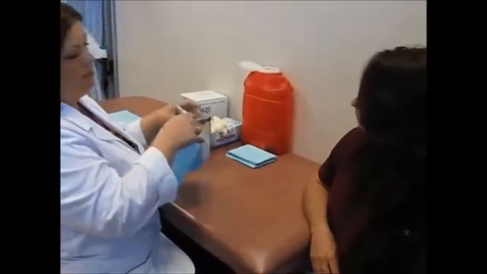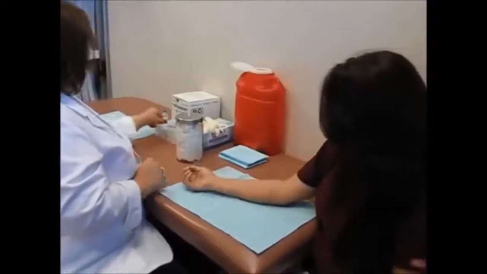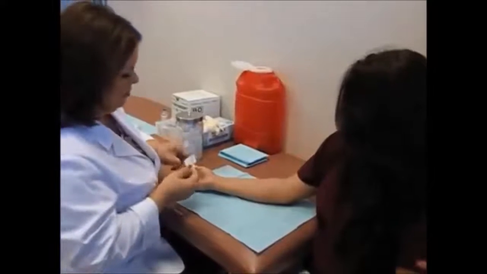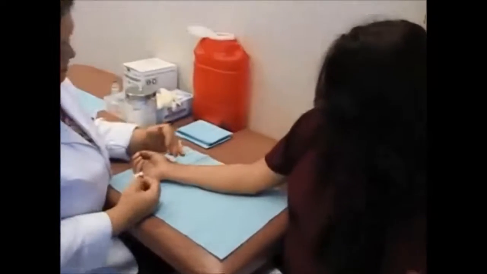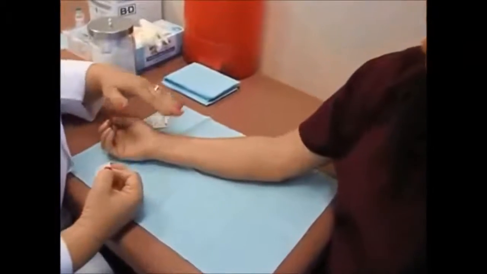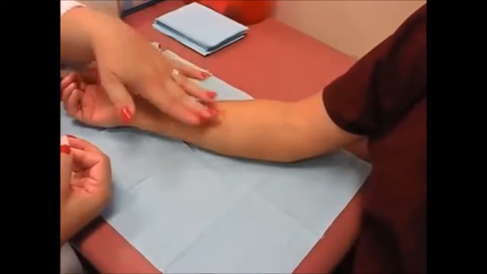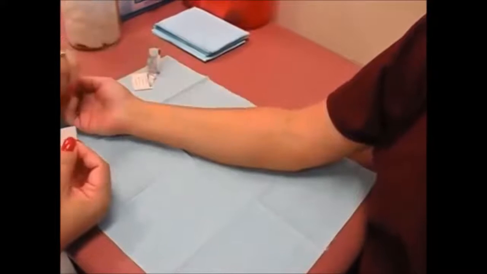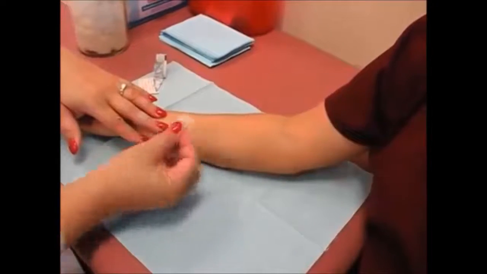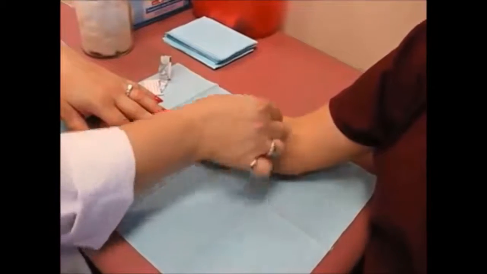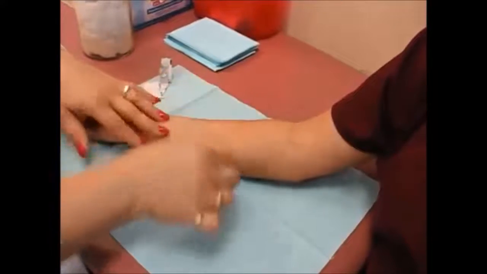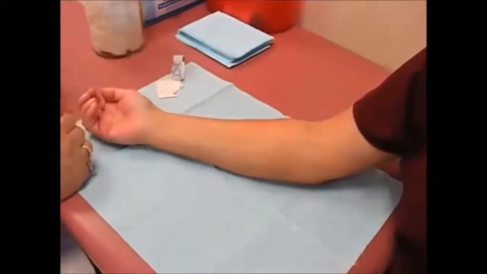So we do this test on your forearm. Do you have an arm preference? How about this one? That arm is perfect. So I'm just going to take a moment to cleanse the site. I'm selecting a site that's away from major blood vessels, so away from these blood vessels and away from these blood vessels. Somewhere right here on the flat side of your arm is perfect. I'm going to cleanse that site in concentric circles, starting in the center, working outward, never crossing the same area.